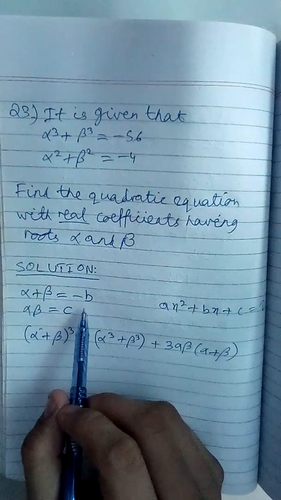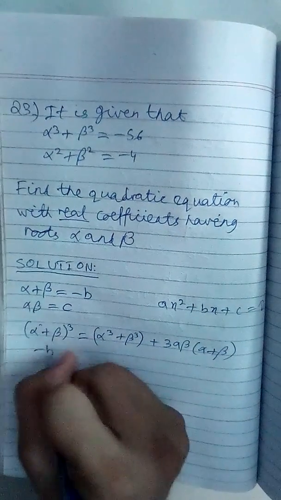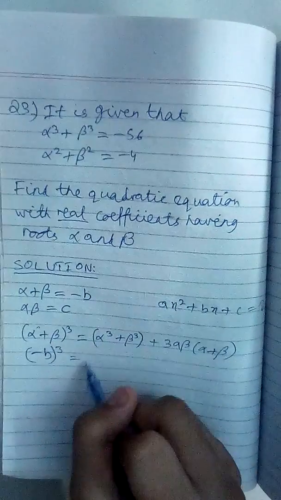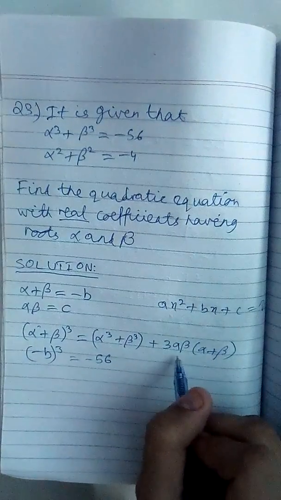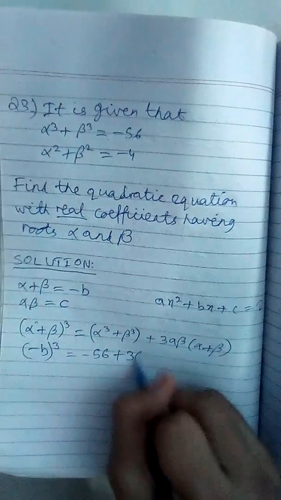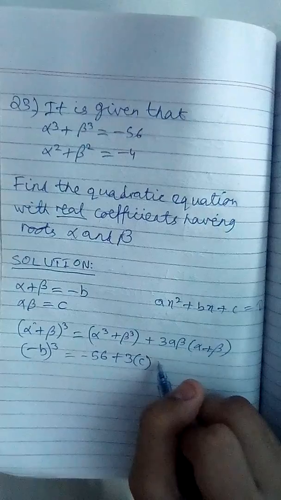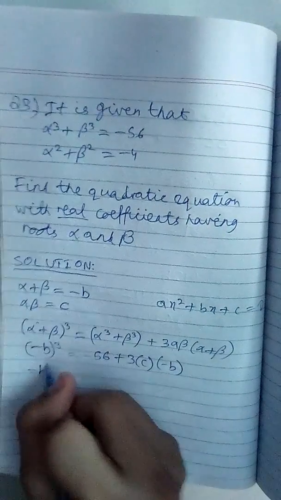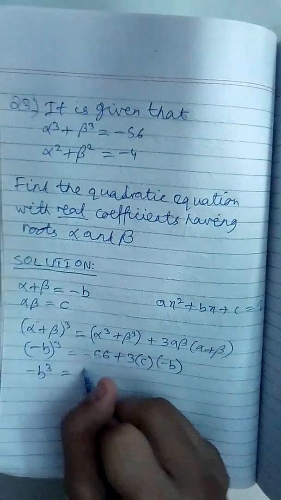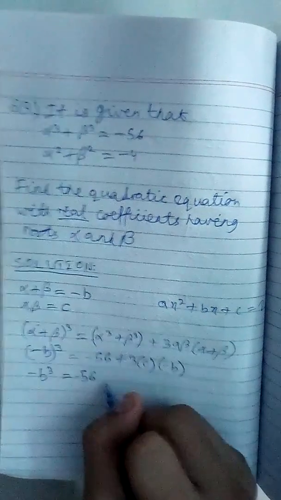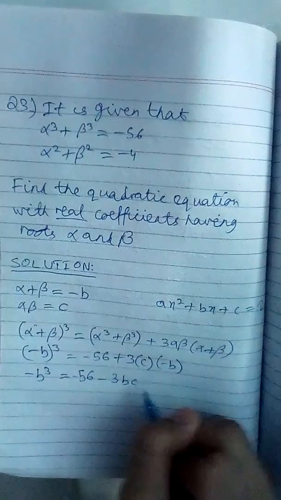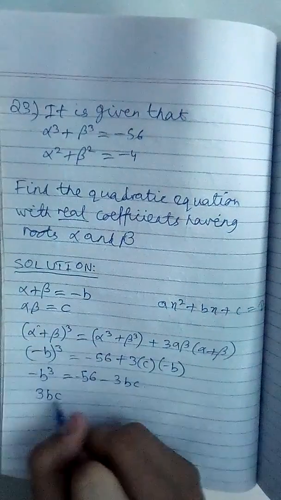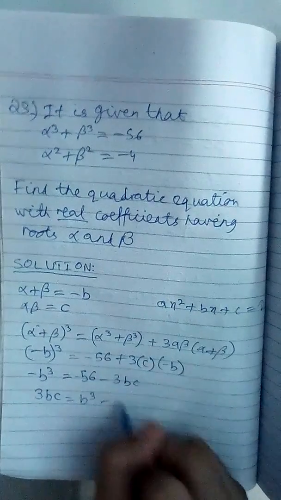We are going to substitute the value of minus b over here, the value of minus 56 over here, and the value of c in place of αβ, and the value of negative b in place of α plus β. So we are getting minus b cube equals minus 56 minus 3bc. So we are getting 3bc equals b cube minus 56.